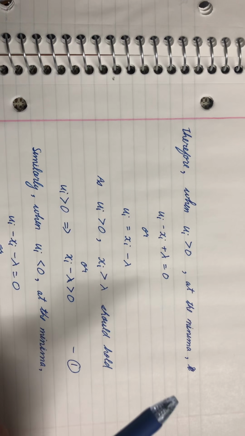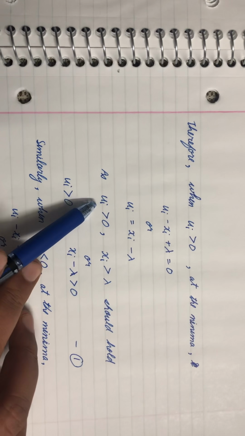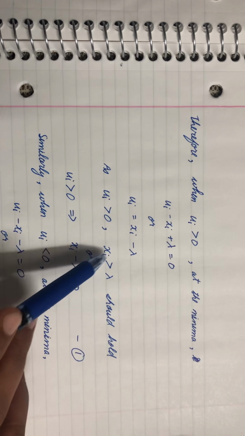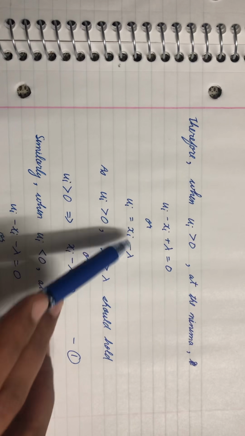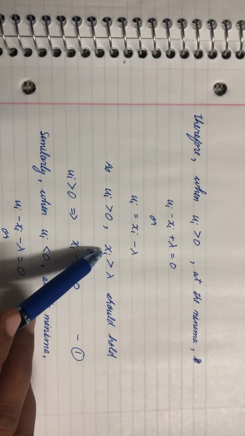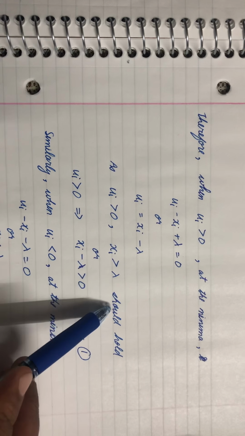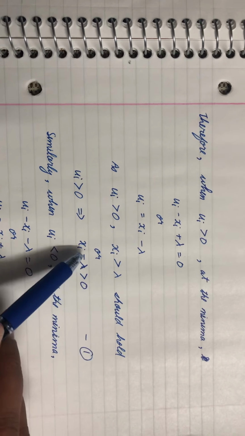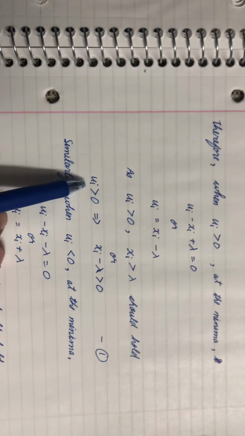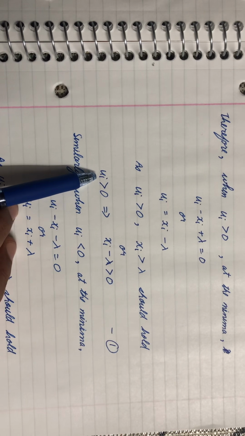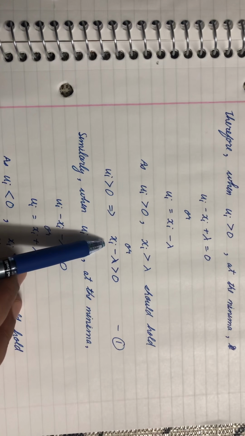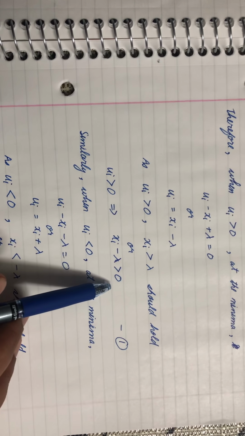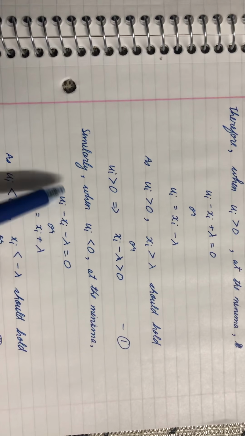Again, as ui is greater than 0, this quantity has to be positive, so xi greater than lambda should always hold. Simply put, ui greater than 0 implies that xi minus lambda is greater than 0. This will be our equation 1.